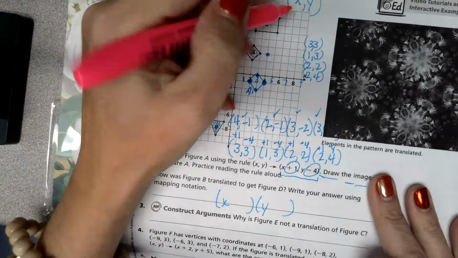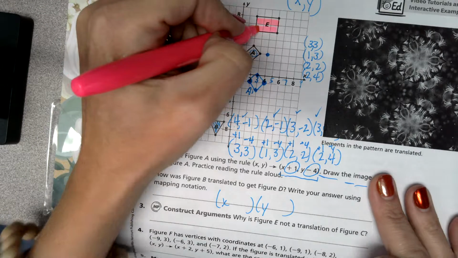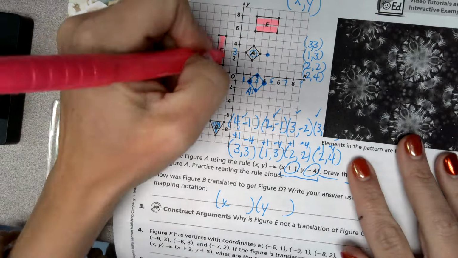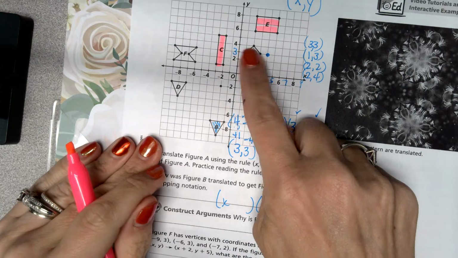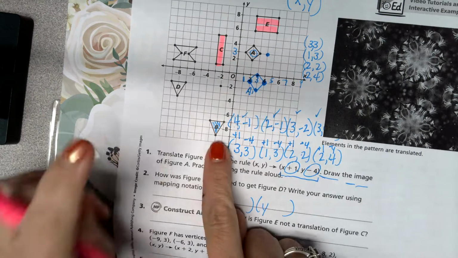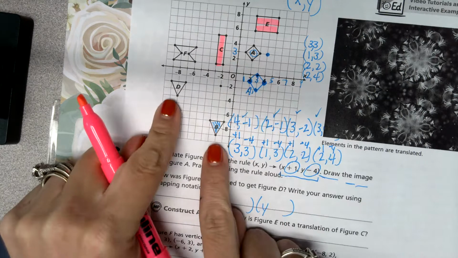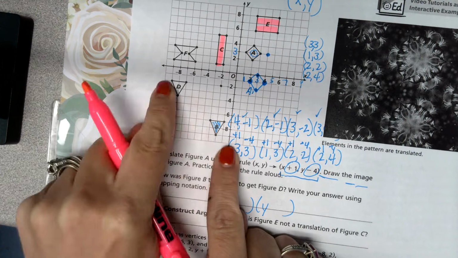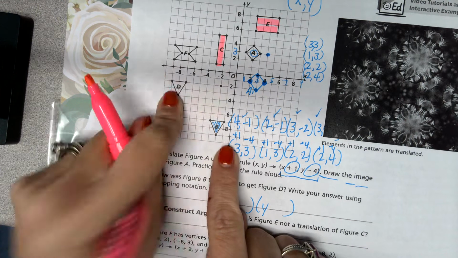Why is E not a translation of C? Why are these not a translation? So remember, translate means the shape stays the same size. It just slides somewhere else on the paper.